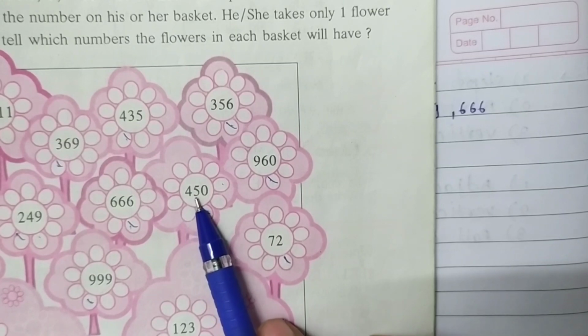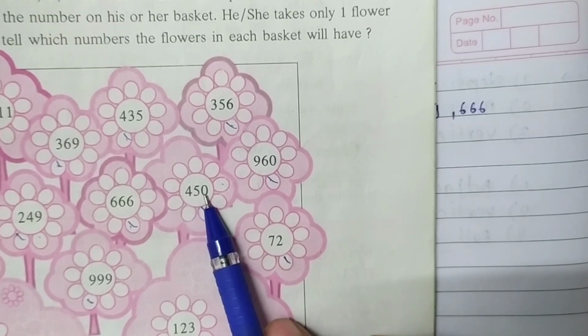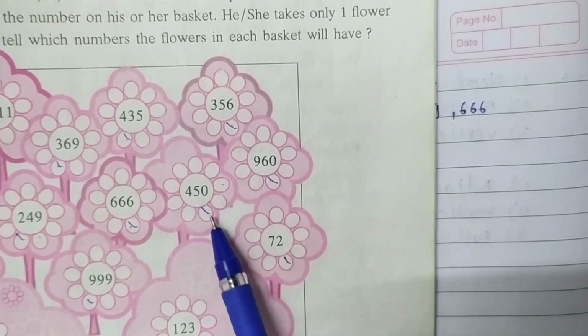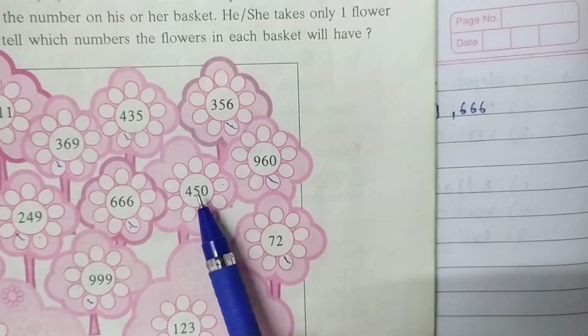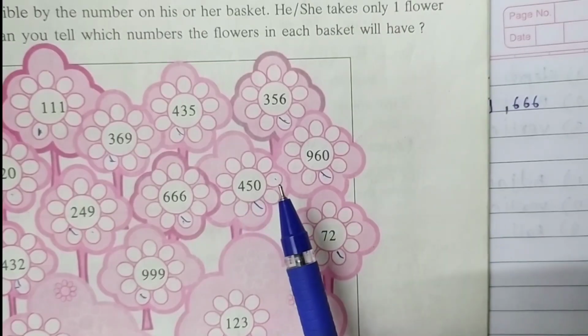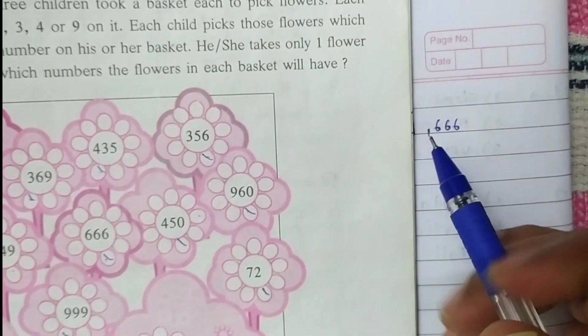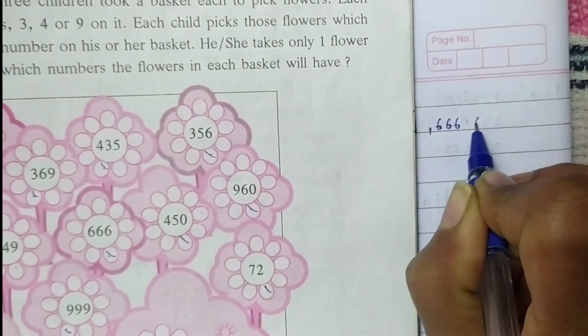Now the next flower is 450. Add the digits. 4 plus 5, it's 9, plus 0, it's 9. So 9 is divisible by 3, so we can write this flower in the basket of 3. Right here, 450.